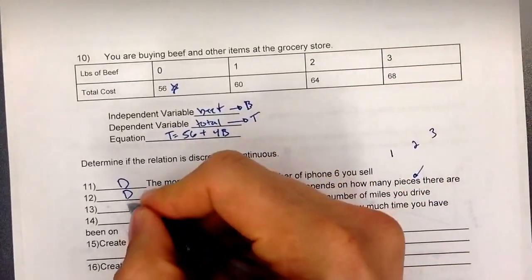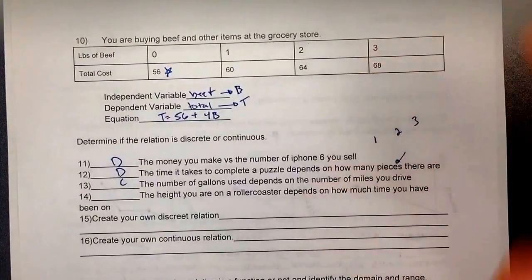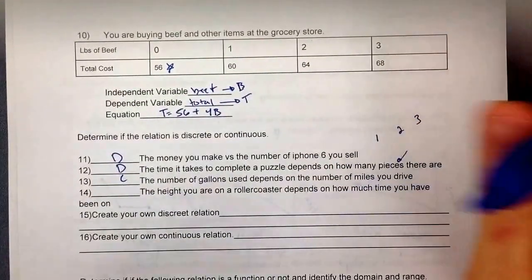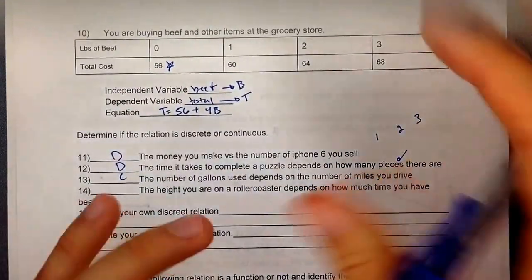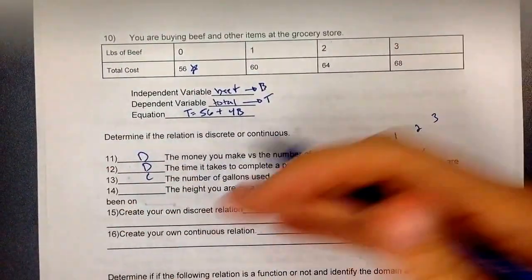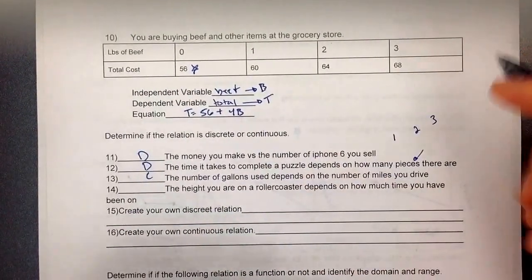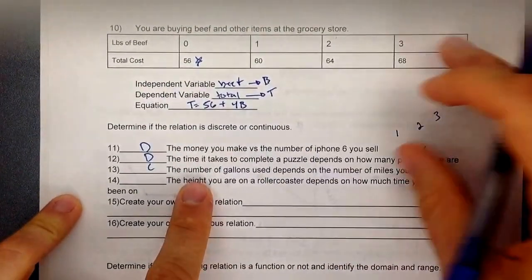This one is going to be continuous. The reason: you could drive 5 miles, you could drive 4.3 miles, you could drive 6.72519 miles. You can cut that up into infinitely small pieces and make calculations for the gallons based on that, and it still makes sense. So, continuous on this one.